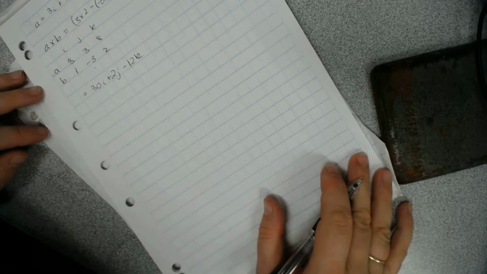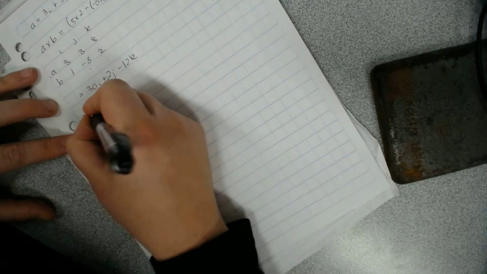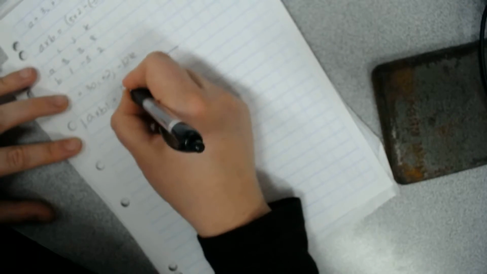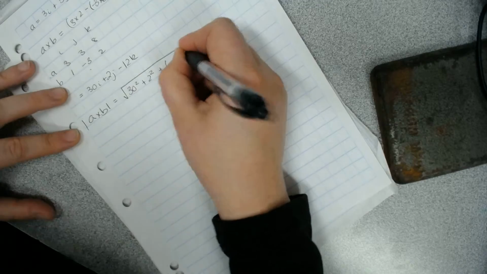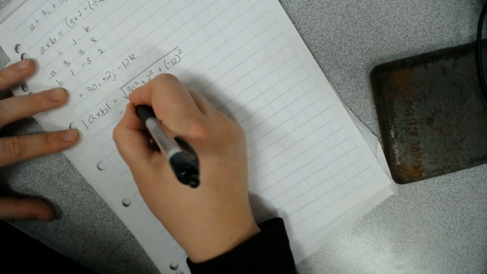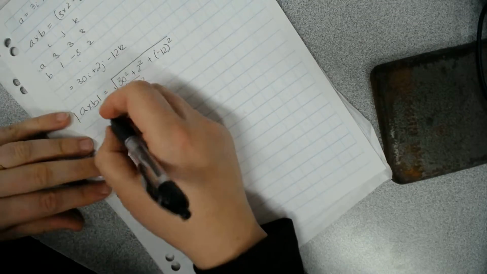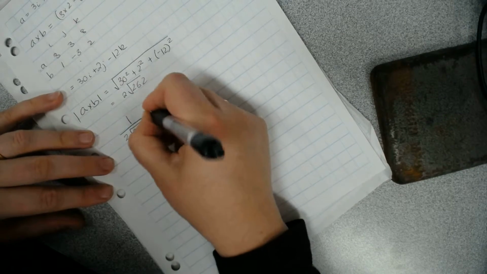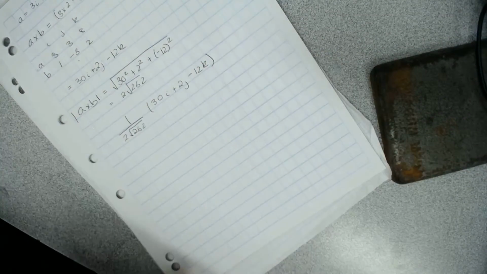Now the second part of the question was to find the magnitude of A cross B. So we go to the magnitude of A cross B. It is the square root of 30 squared plus 2 squared plus minus 12 squared, or it can just be plus 12 squared, which comes out at 2 root 262. Not very neat. So therefore the unit vector must be 1 over 2 root 262 outside 30i plus 2j minus 12k. And that is the answer to the question.